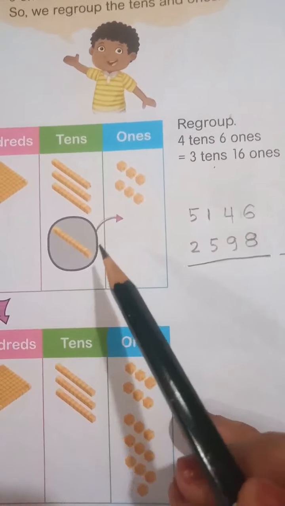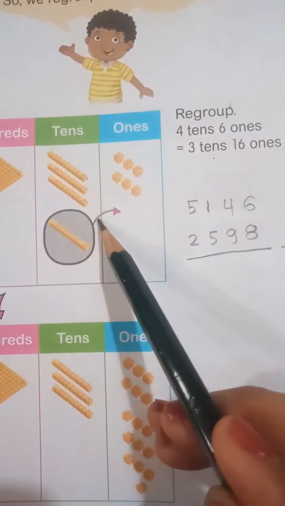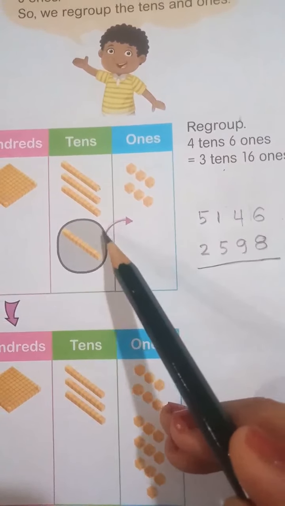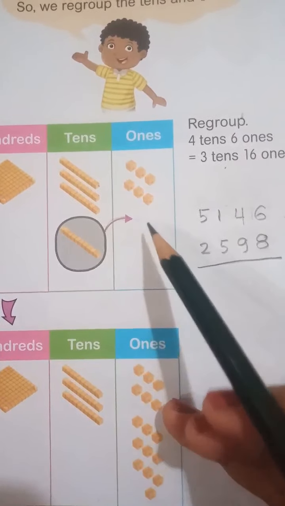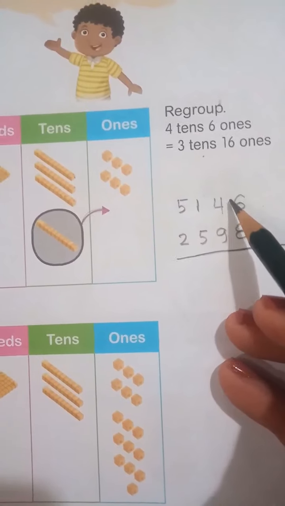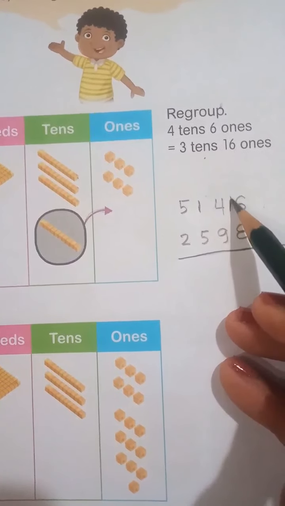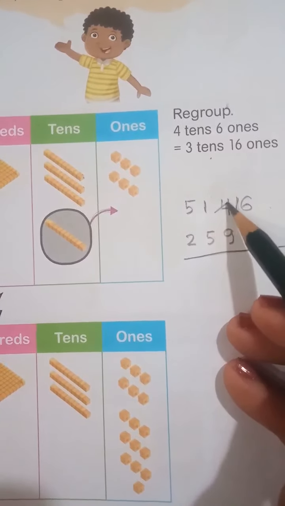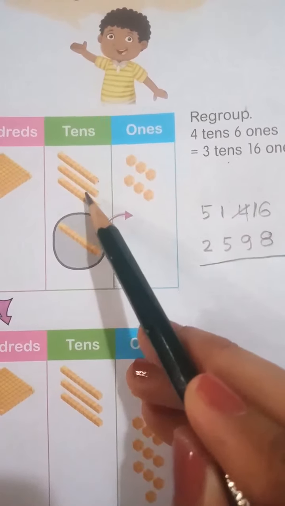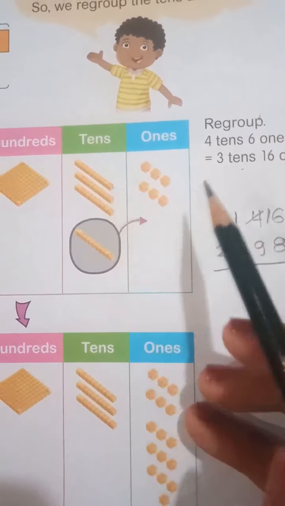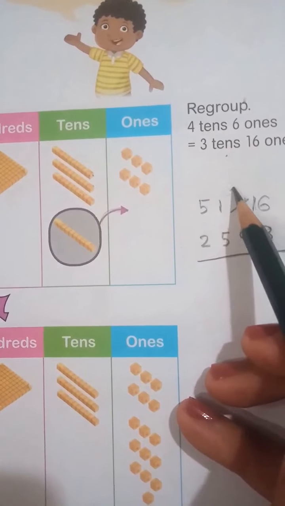As described on the value chart, we regroup the tens and ones. As the result, it becomes 16 ones and 3 left at the tens.